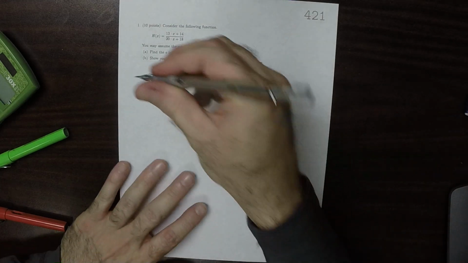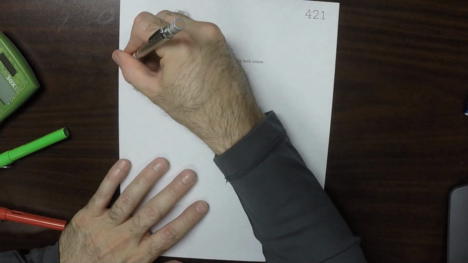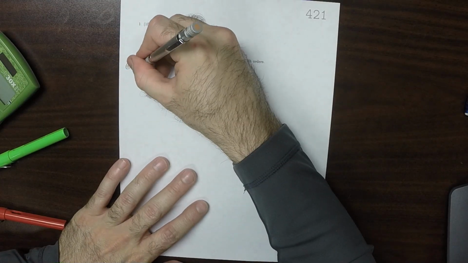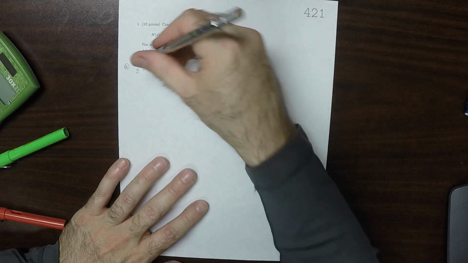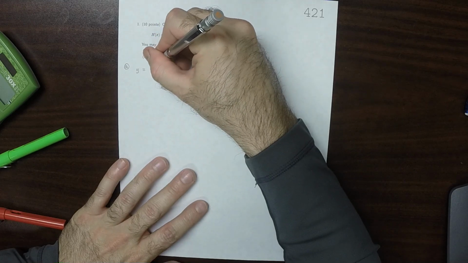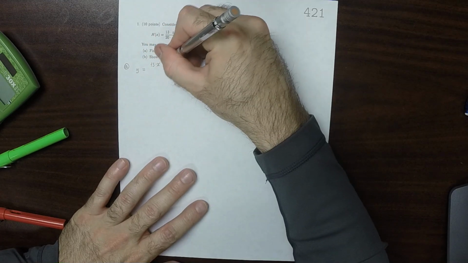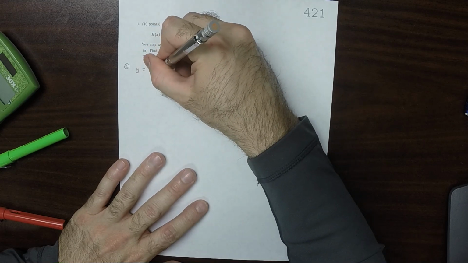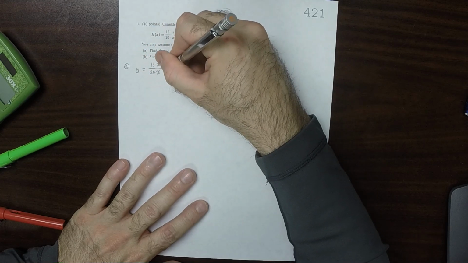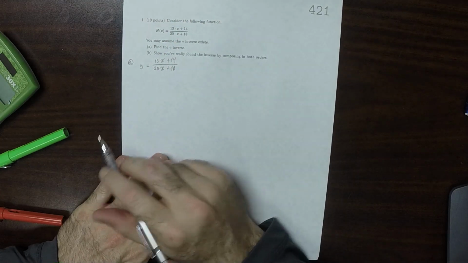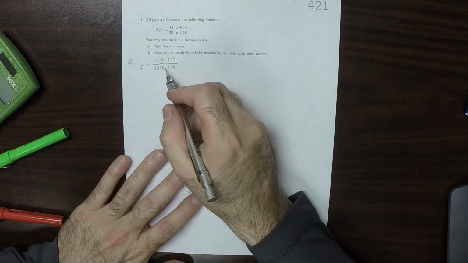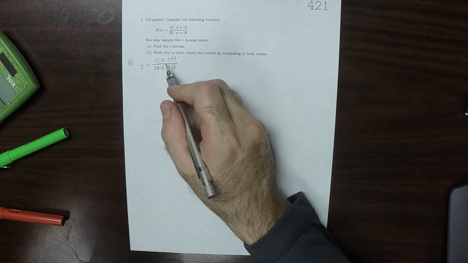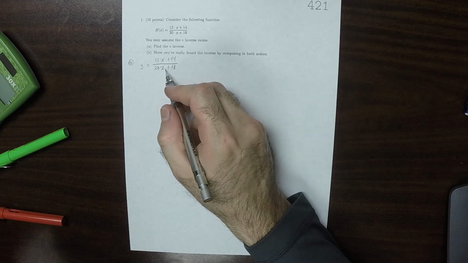Alright, so for part A, I'll start out by writing y equals 13x plus 14 over 20x plus 18. And we want to solve for x. So the problem is that we have x's in the numerator and denominator.